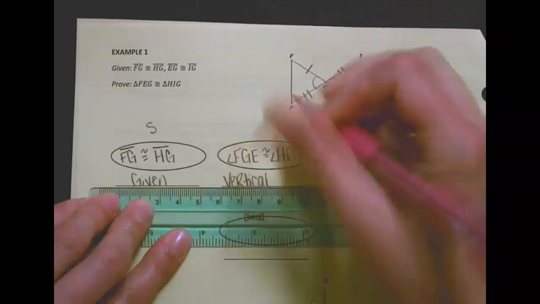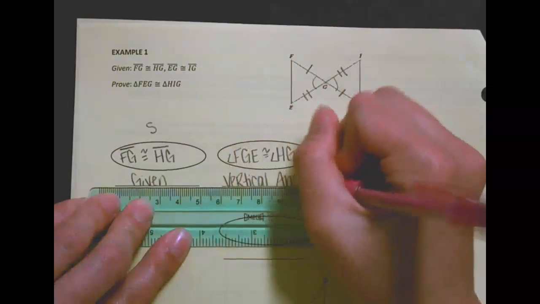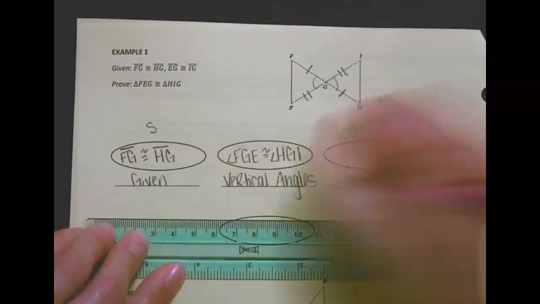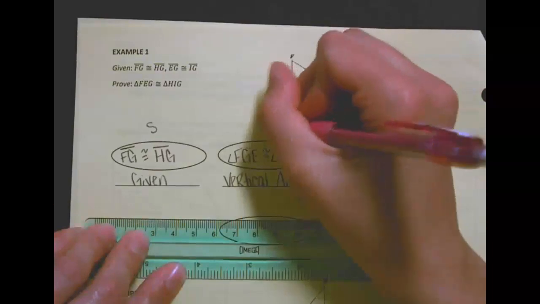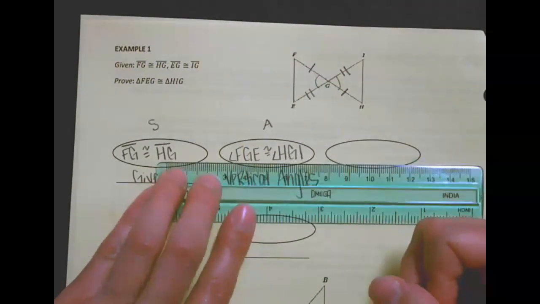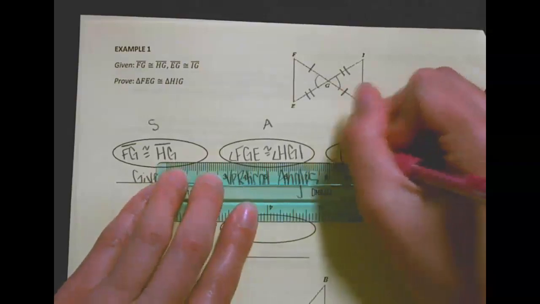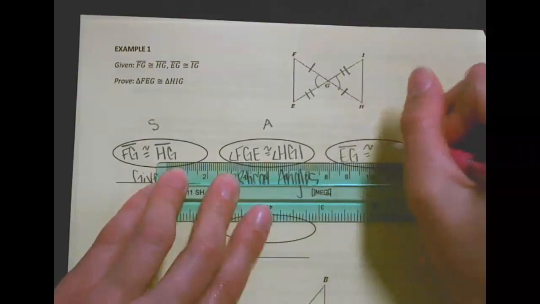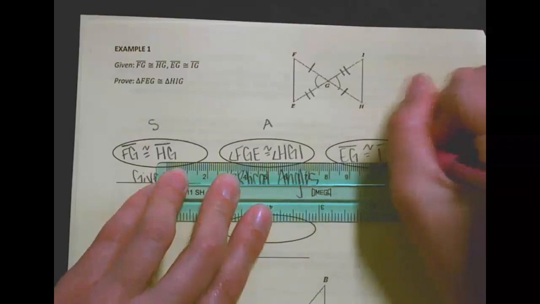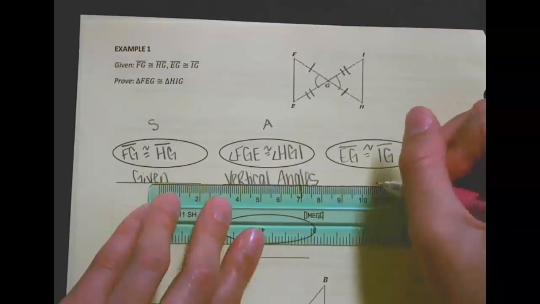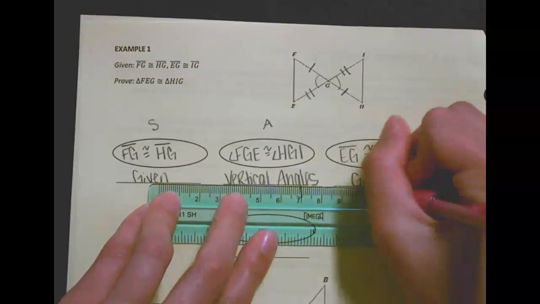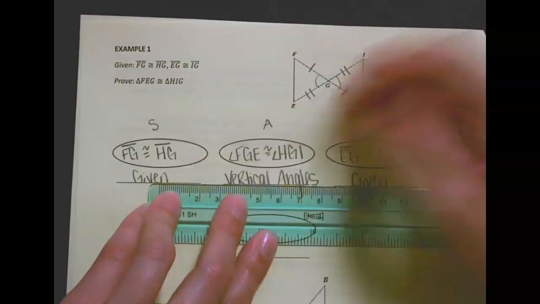And last chapter we proved that vertical angles are congruent. If you don't remember, go back in your notes. All right, so that's my angle. So I have one more side that I need to prove, and that would be that EG is congruent to IG, and that is also a given statement because it says that there at the beginning of the proof. So I have now side, angle, side.